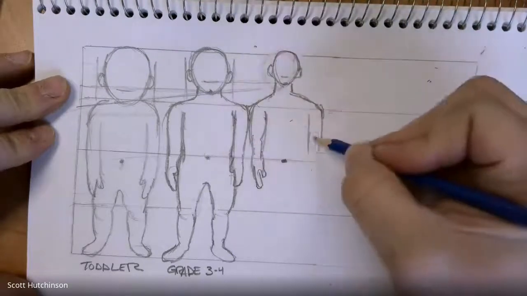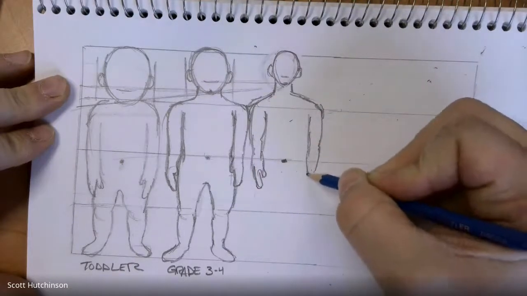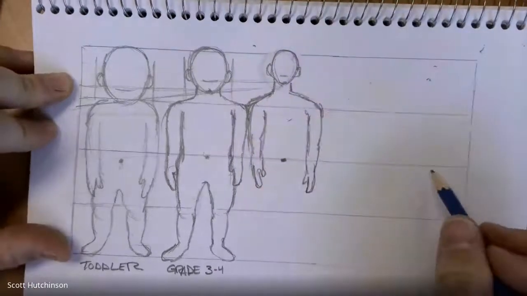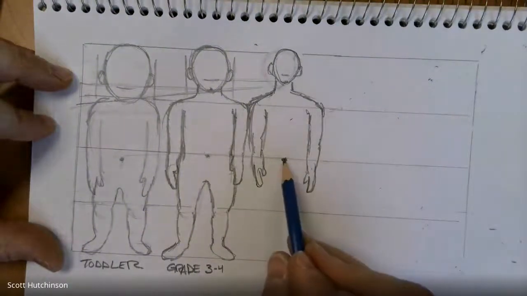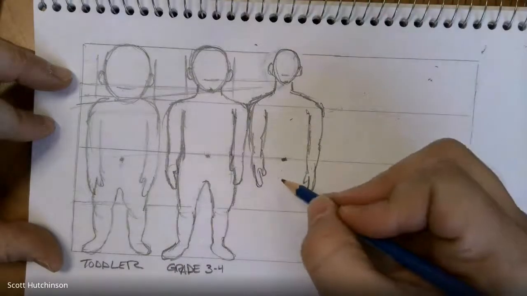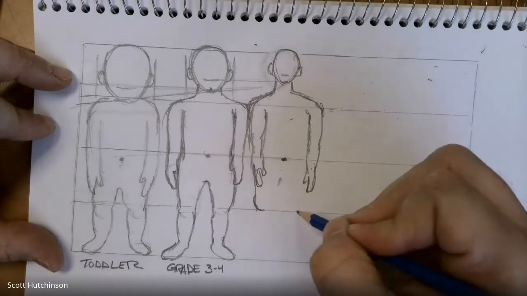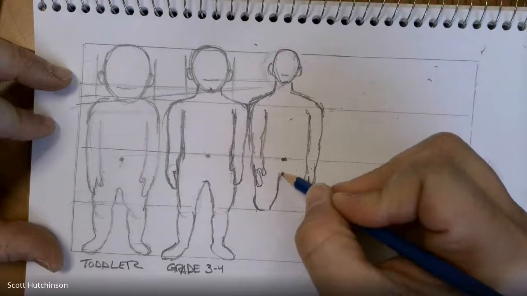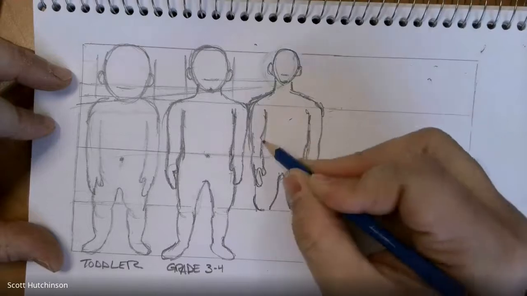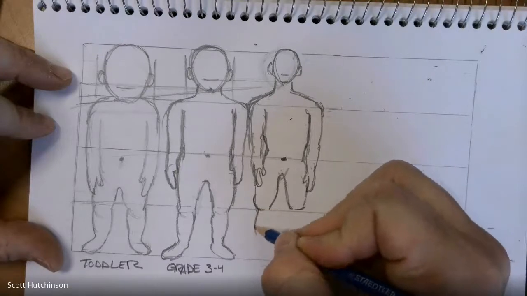As we move the head up, arms tend to get longer because the shoulders are starting a little bit higher. Okay. Knees now are just above this line. Extend our calves a little bit.